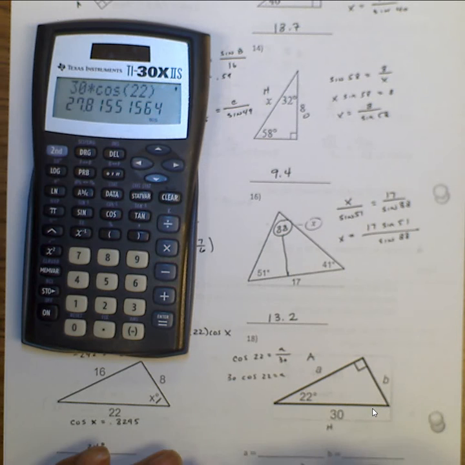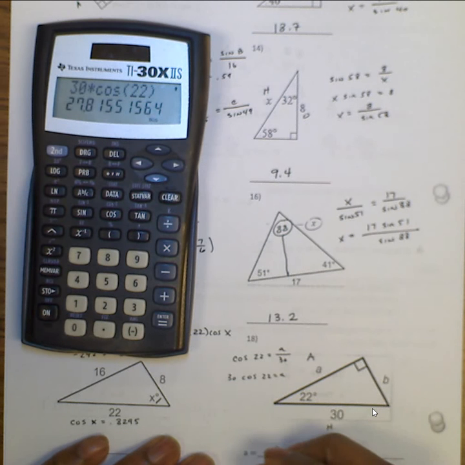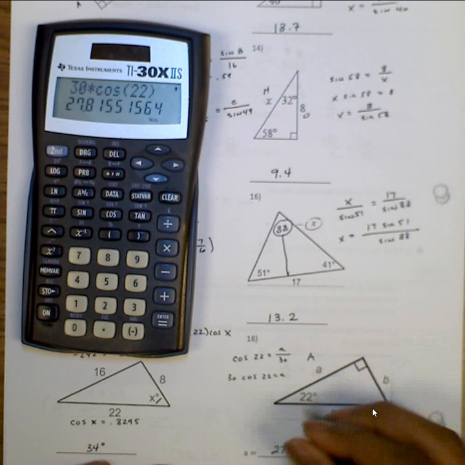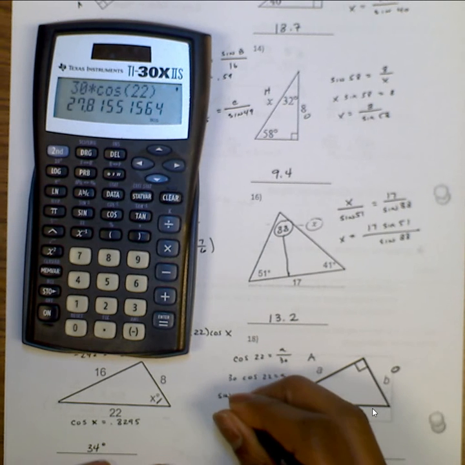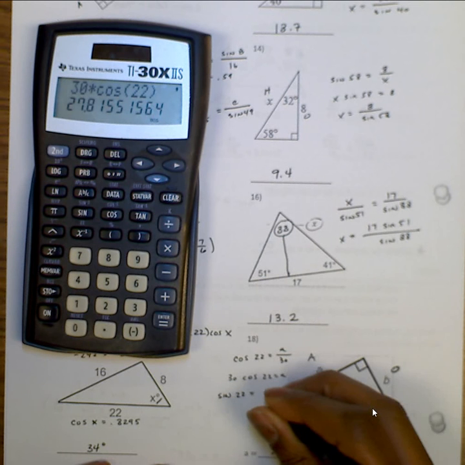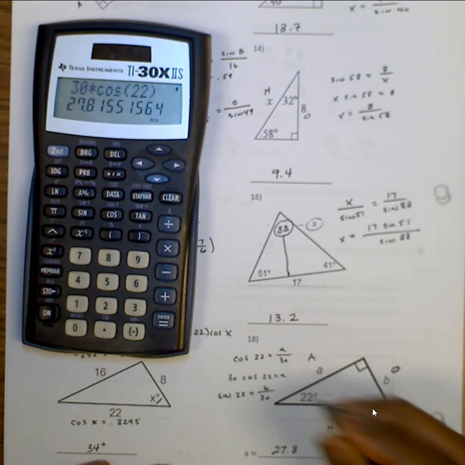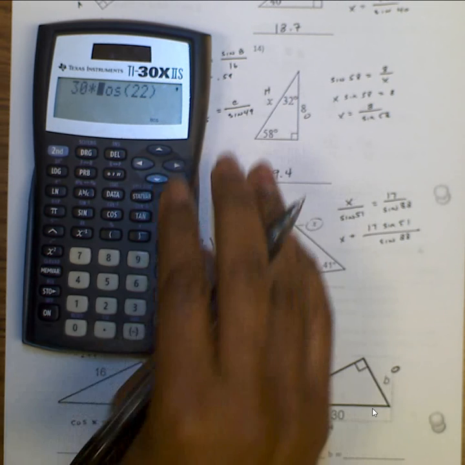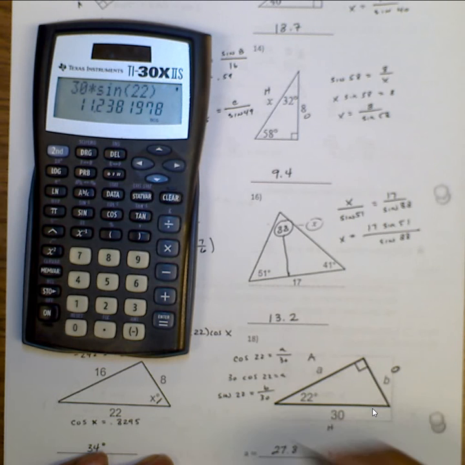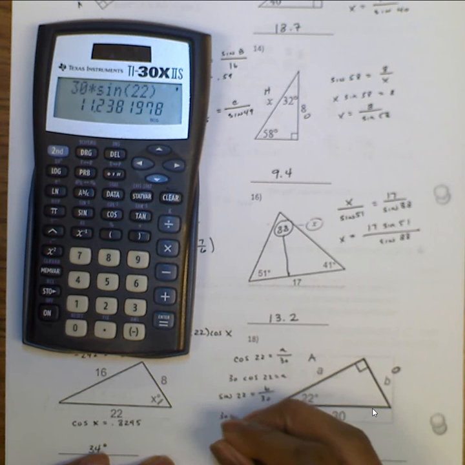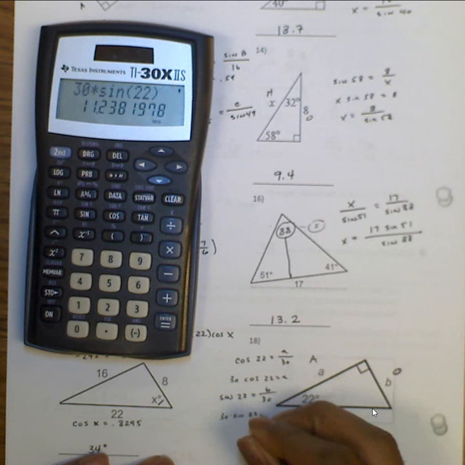And I find that a is 27.8. And then to find b, this is my opposite side from here, and so opposite hypotenuse, I'm using sine. Sine 22 equals opposite b over hypotenuse 30. So I should have 30 sine 22. And that gives me 11.2.